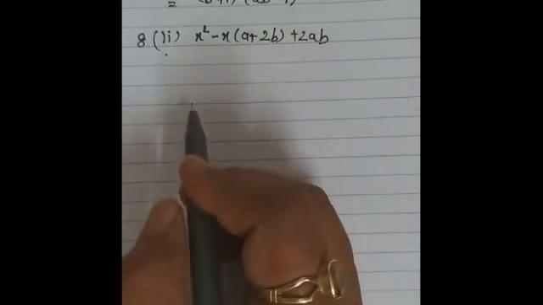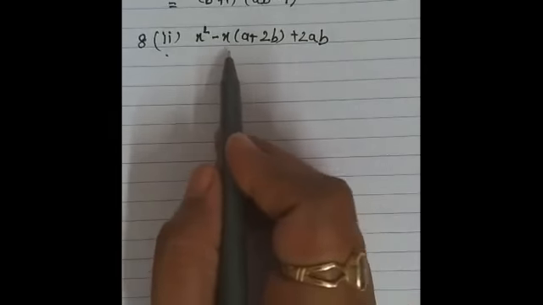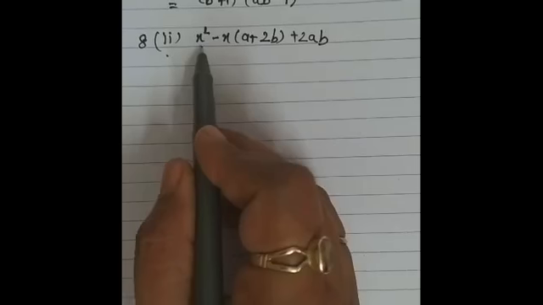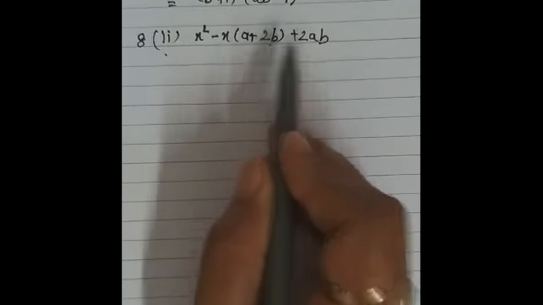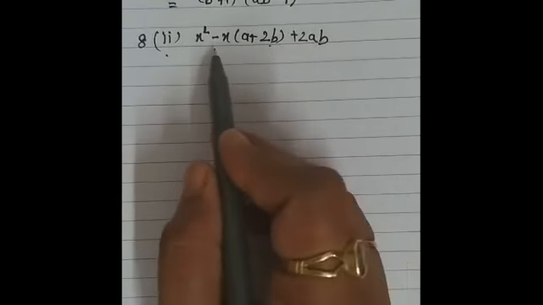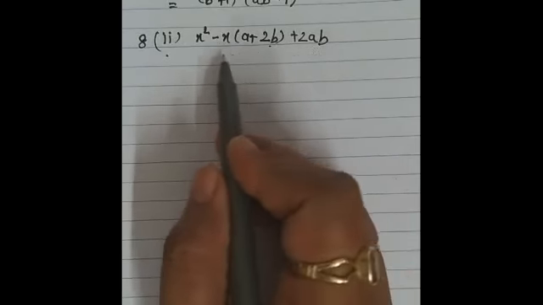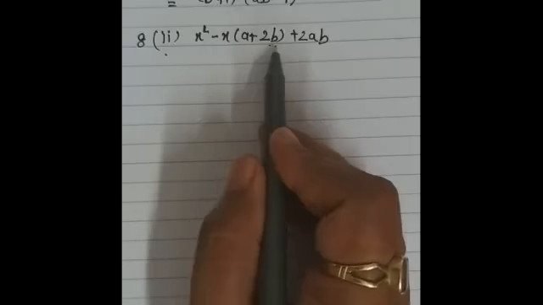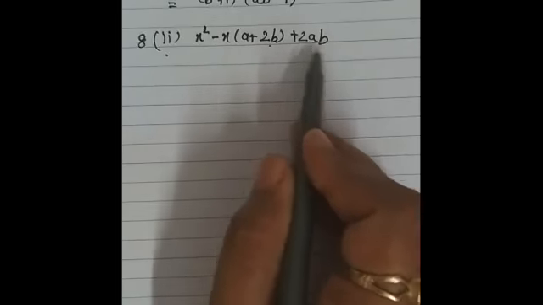Okay. So how many terms are there? This is first, this is second, and this is third. In all these 3 terms there is no such number that is common in all the 3 terms.